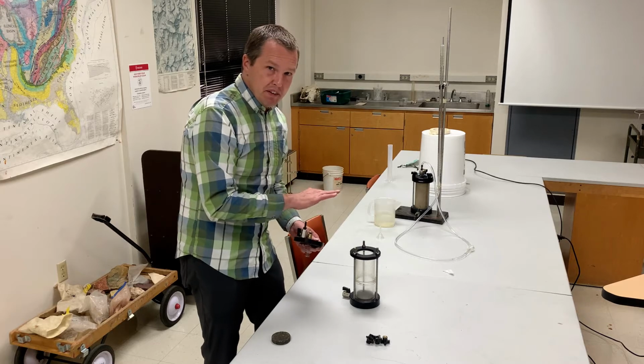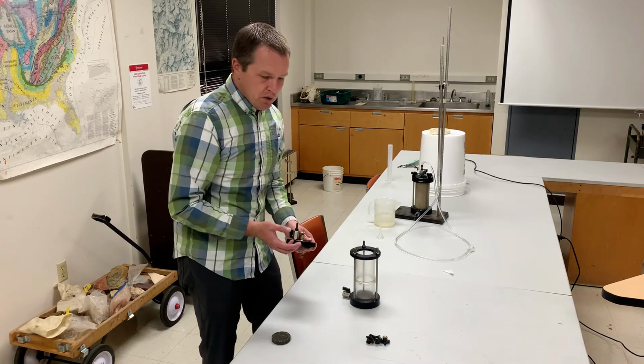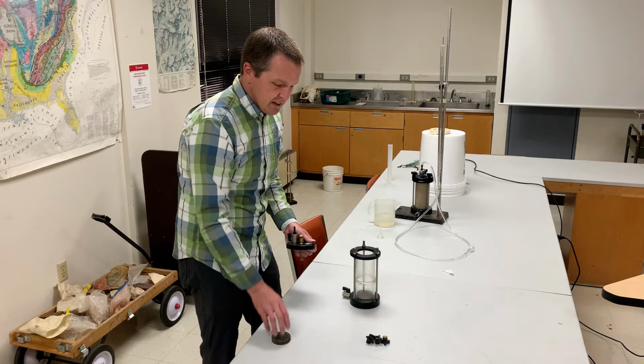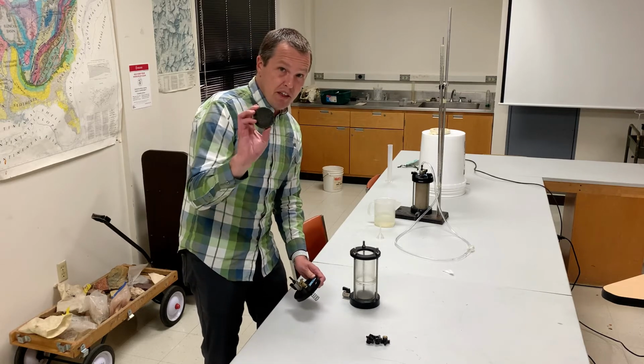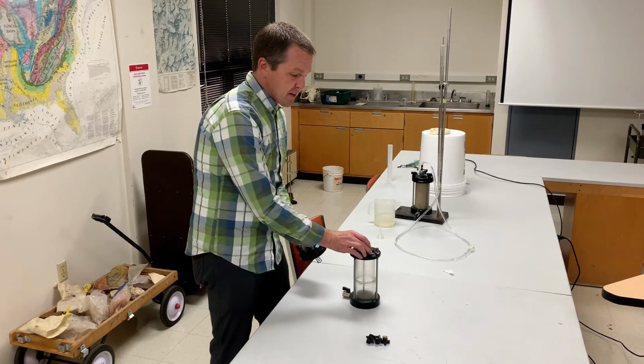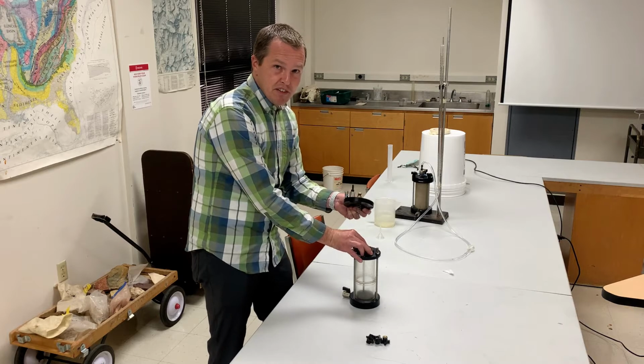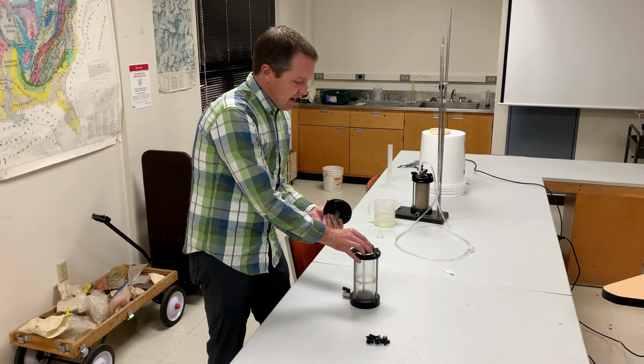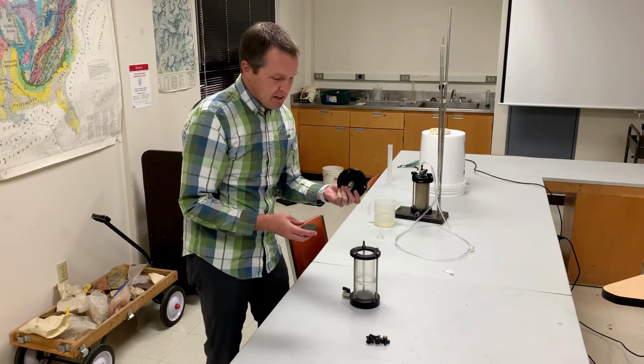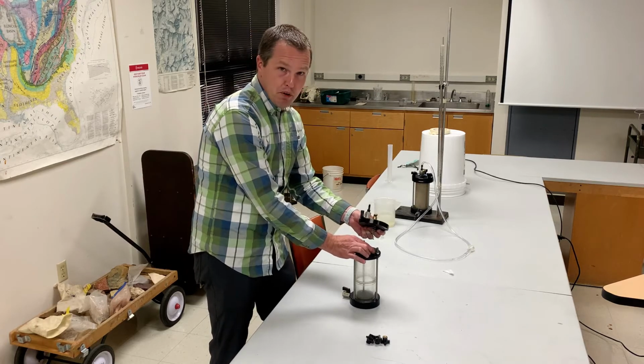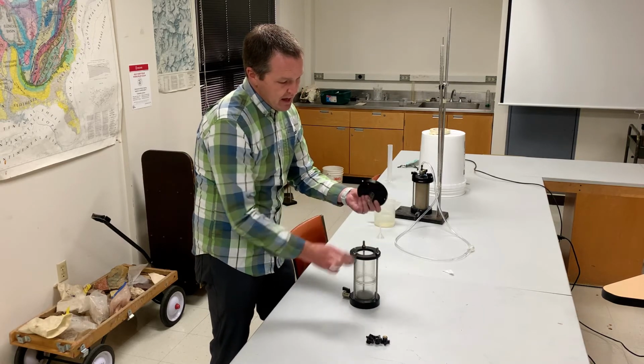Now, if there was nothing holding the sediment in place, that sediment might flow around and not behave the way a porous media in an aquifer would. So we're going to put another porous stone at the top of our sample, and that'll provide some compression to keep the sediment where it is. So you have to imagine this a little bit, but essentially what I would do is I would put another porous stone in here, and then I would put this cap on top.